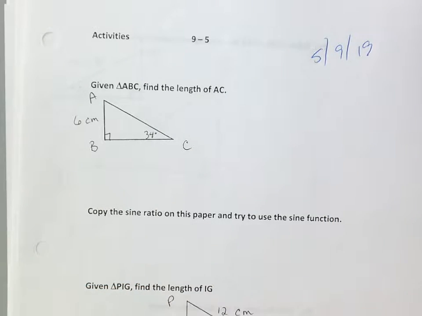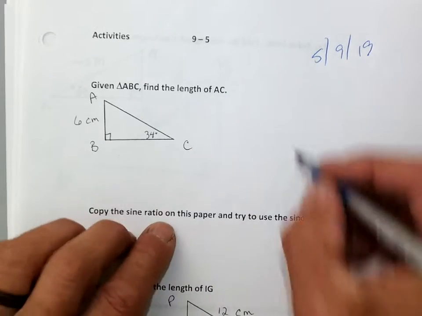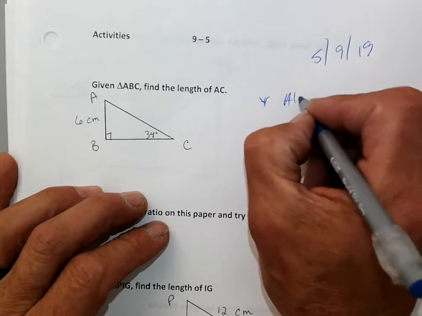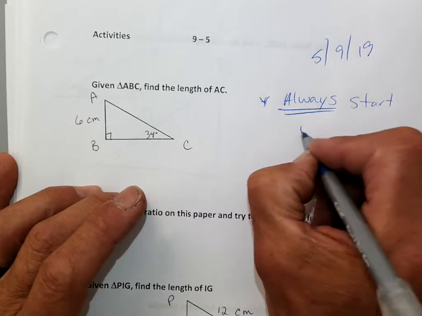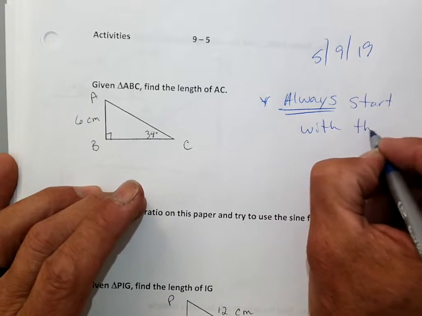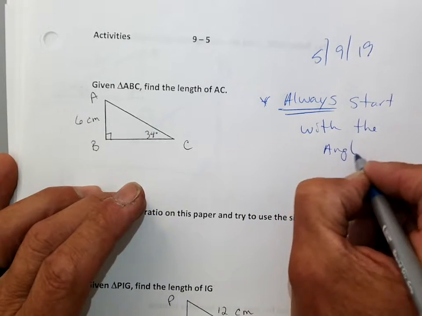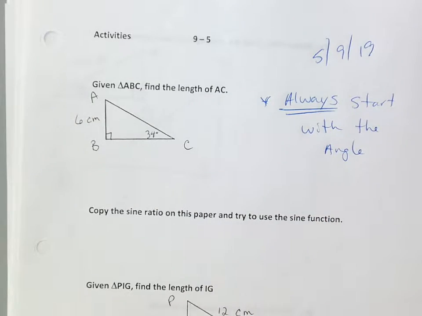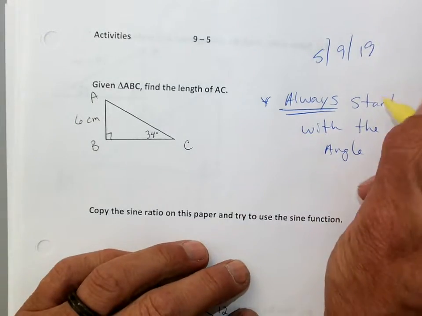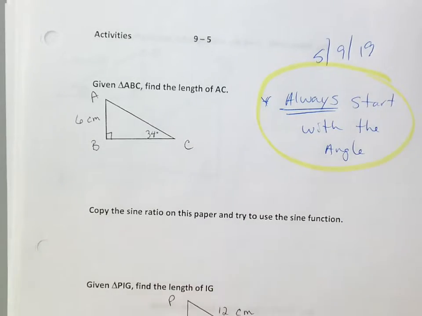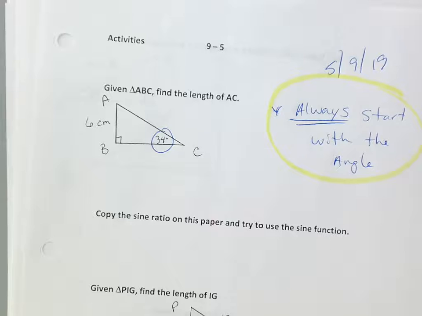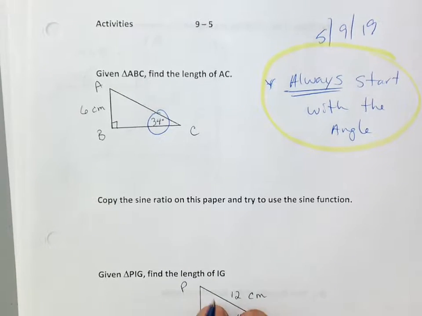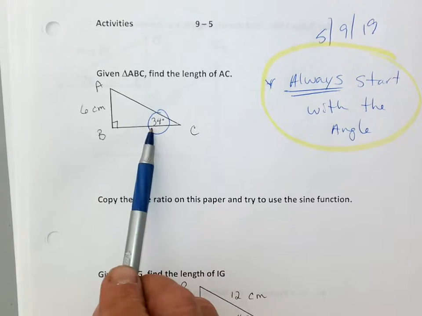Okay, so write this down. Always start with the angle. In fact, I think I said that yesterday as well. Always start with the angle. What happens is the angle then gives you your names. I like to circle it because it's a visual for me. If I start with the angle, then I can get the name of the sides from that.